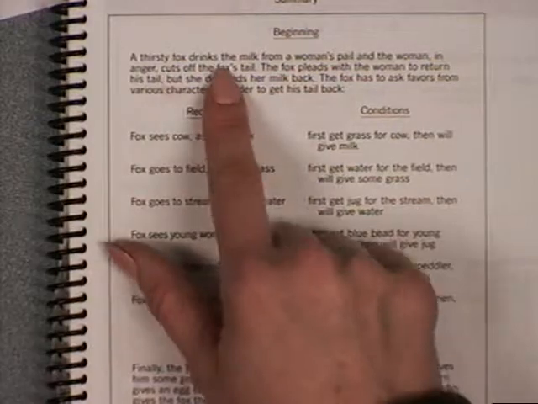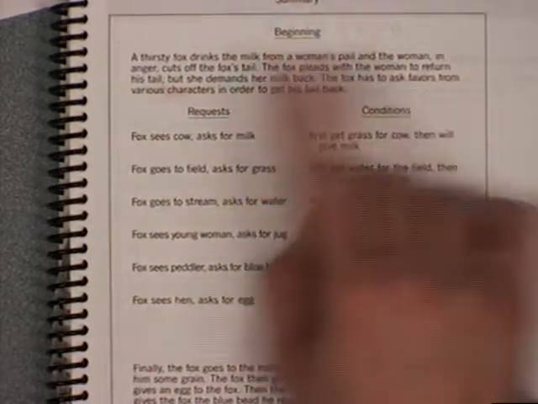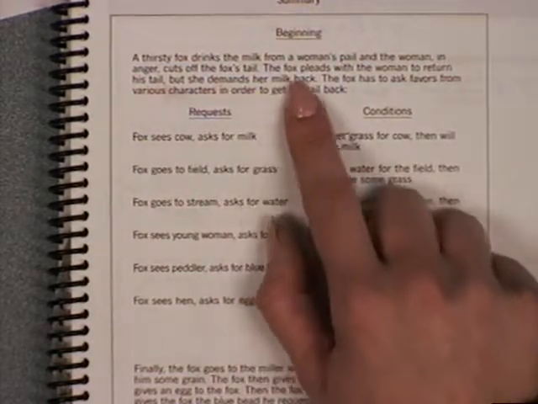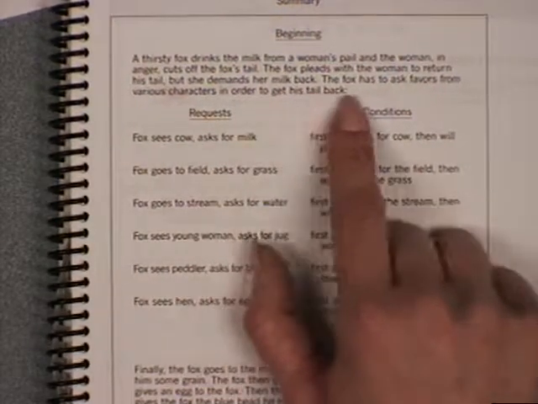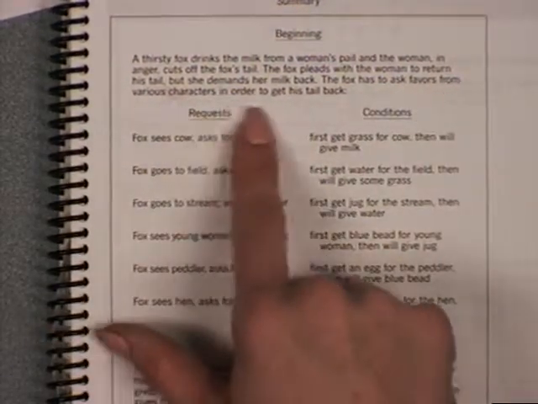So, a thirsty fox drinks the milk from a woman's pail, and the woman, in anger, cuts off the fox's tail. The fox pleads with the woman to return his tail, but she demands her milk back. The fox has to ask favors from various characters in order to get his tail back. The goal of this assignment is for you to use different types of verbs, along with eye gaze and role shift, because in your children's book, I want you to be using dialogue and role shift. So, here we go. Just going to do a little portion of it.